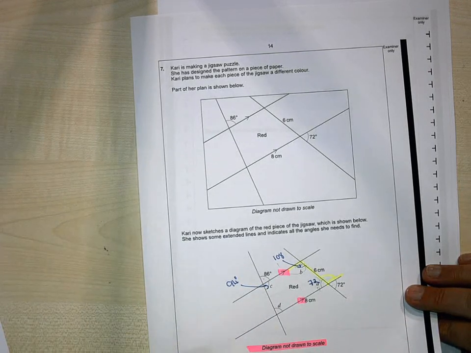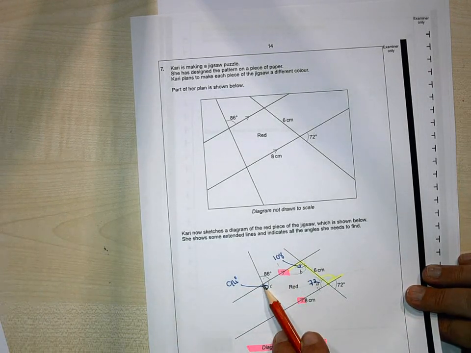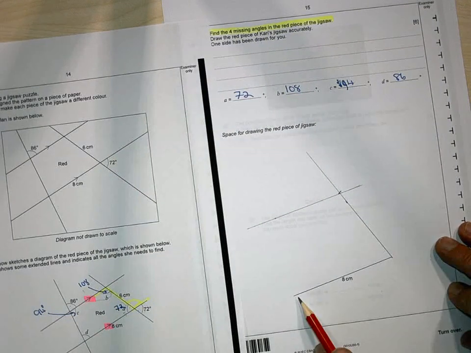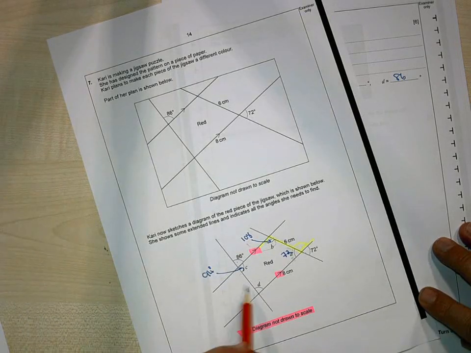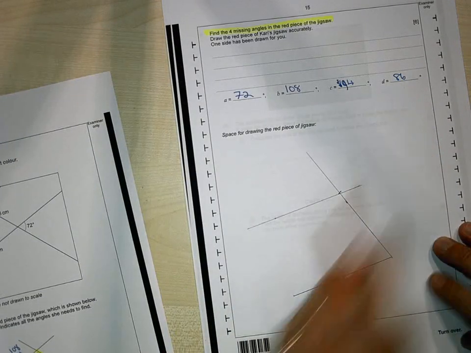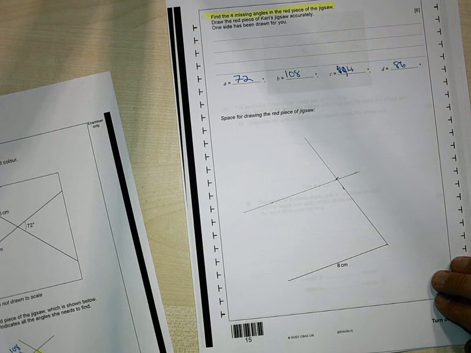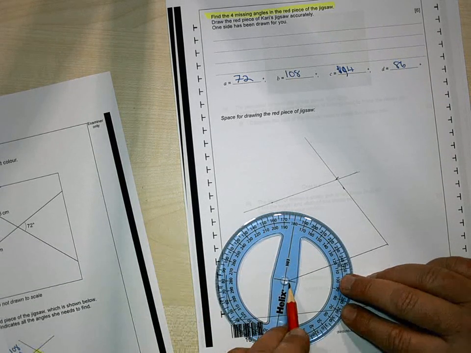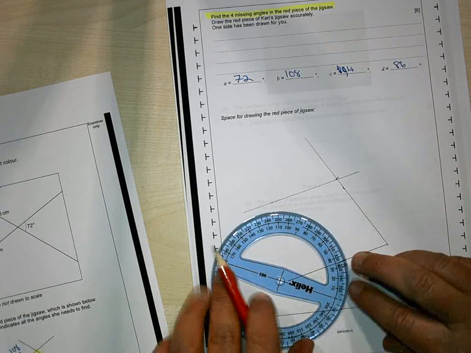And I just extend that line because it doesn't give me the measurement of that line. I don't know how long that distance is. So in order to work out where that corner is going to be, I now need to come back to this end of my shape and measure angle D, which is 86.